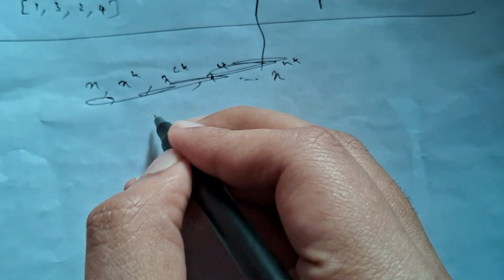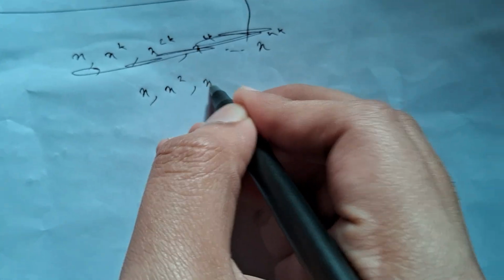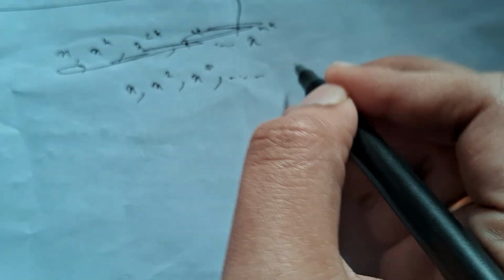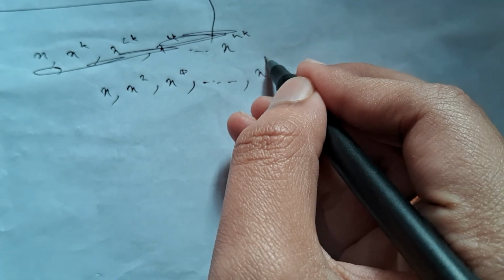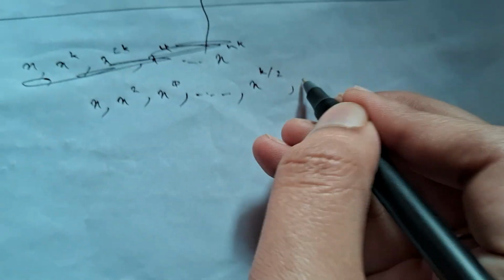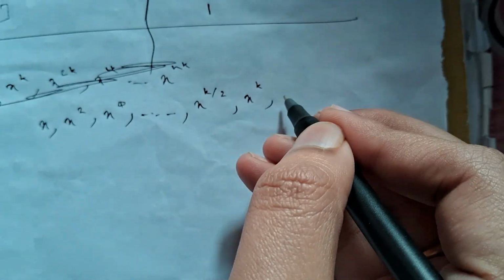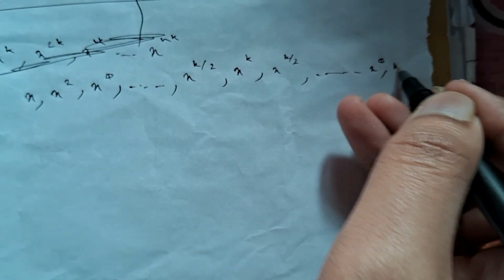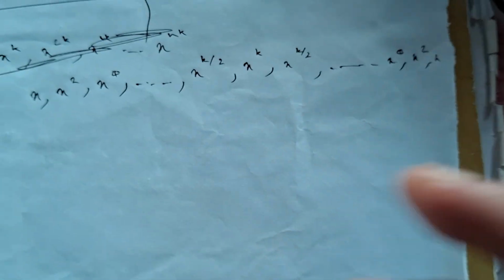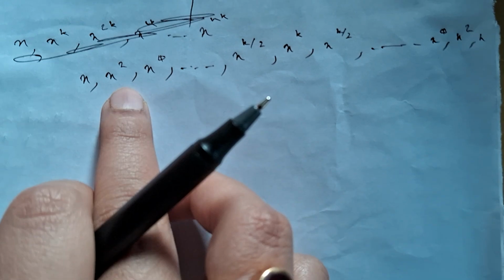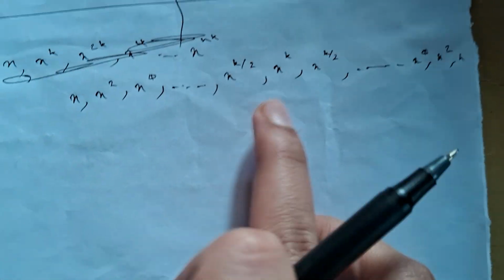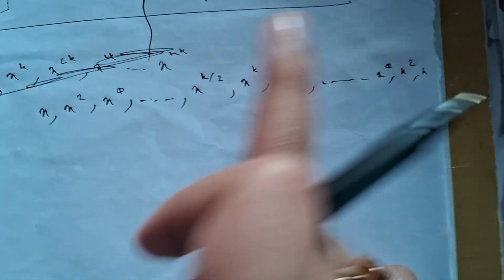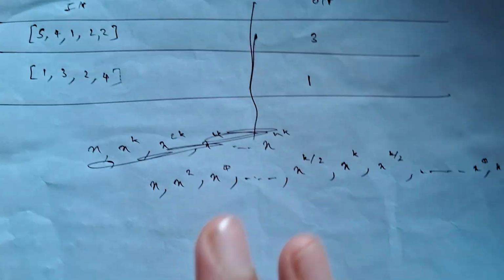Sorry. x, x squared, x to the power 4, dot dot dot, x to the power k by 2, x to the power k, x to the power k by 2, and then dot dot dot till x to the power 4, x squared, x. That is basically, this is the square of this number, this is the square of this number. You go up to x to the power k, and then you go down through the square root of this number, square root of this number. Okay, very simple. So this is normal brute force.